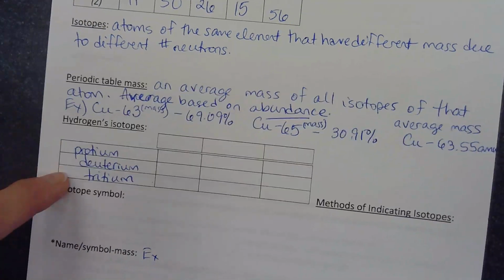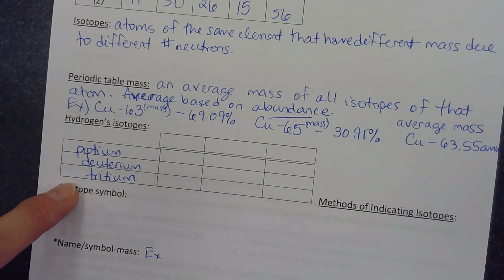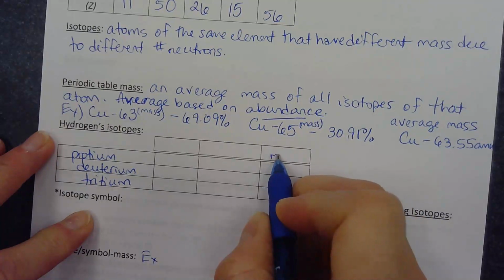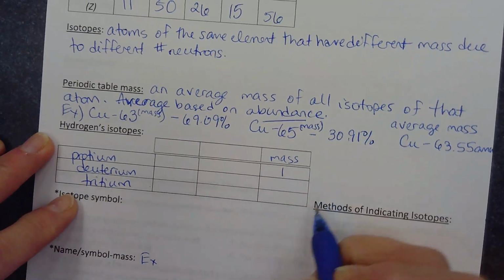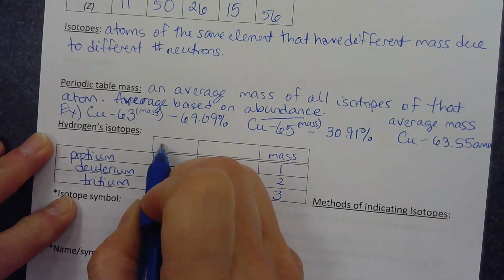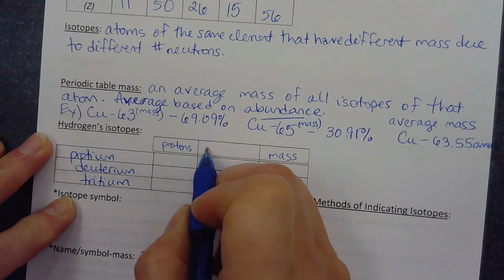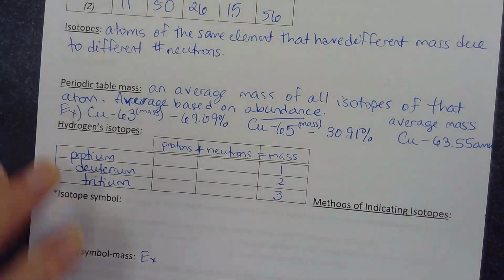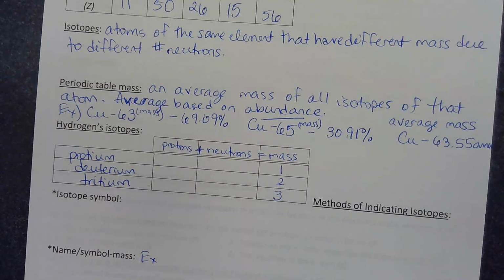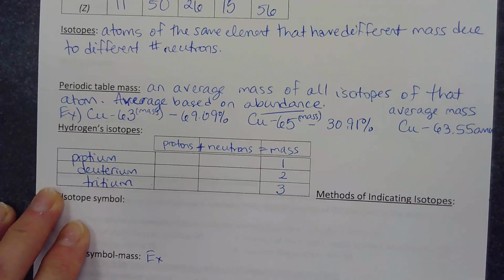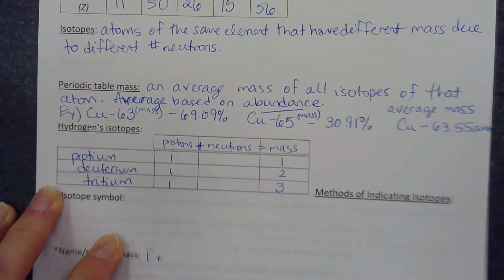But hydrogen's special. It has names: protium, deuterium, and tritium. The names actually came from the mass. So this is the mass of protium, 1, deuterium, 2. What do you think tritium is? 3. So how many protons would this have? How many neutrons would this have? Because protons plus neutrons equal mass. They're all hydrogen, so make it easy. How many protons do they all have? 1.